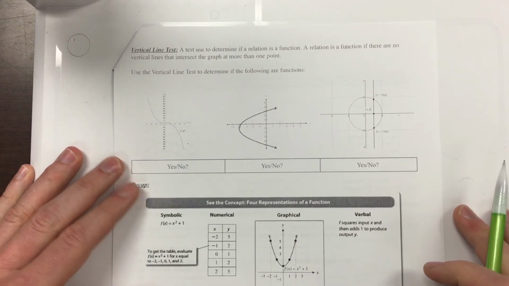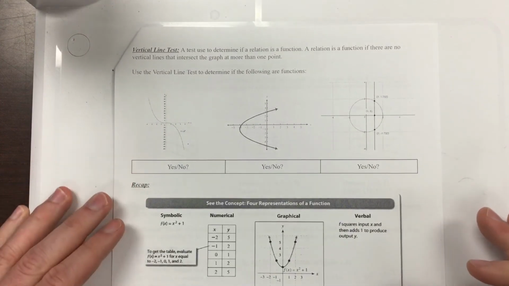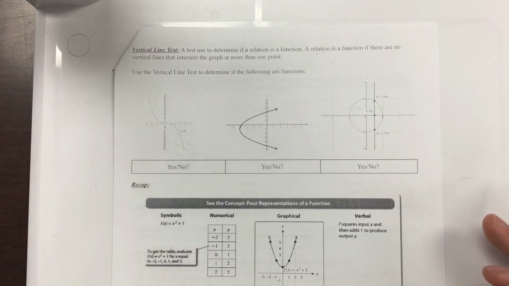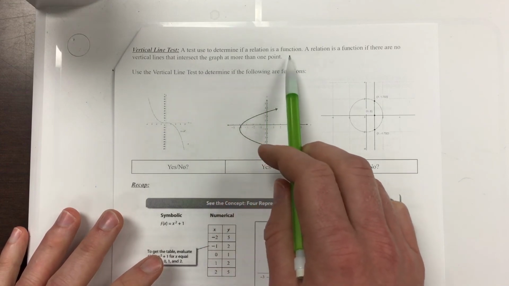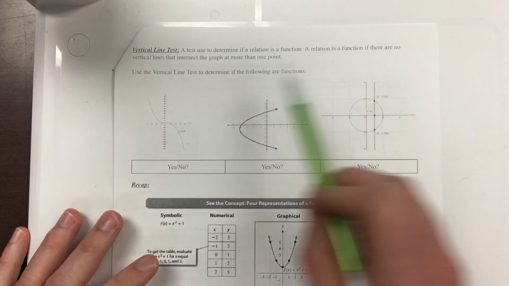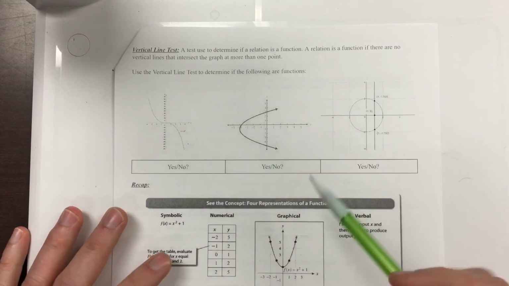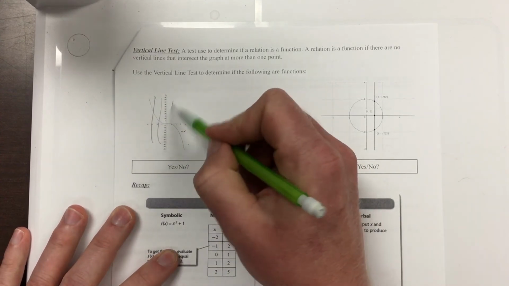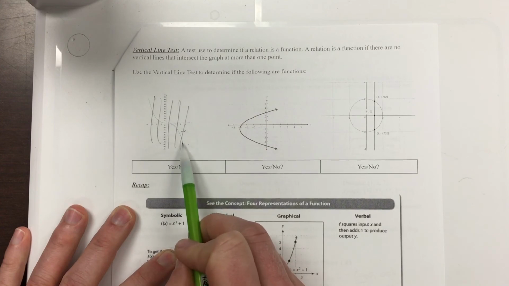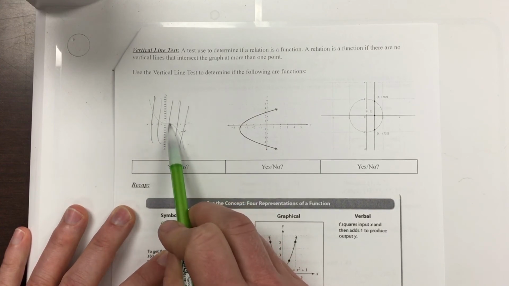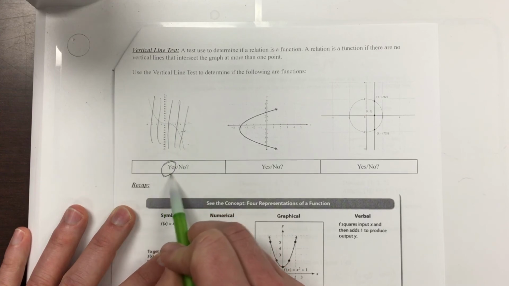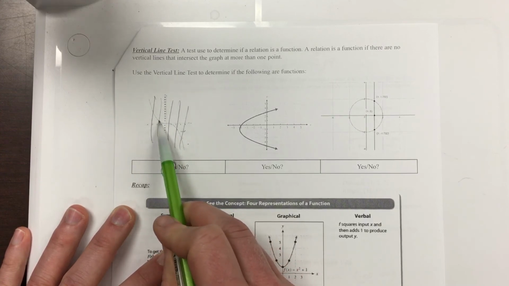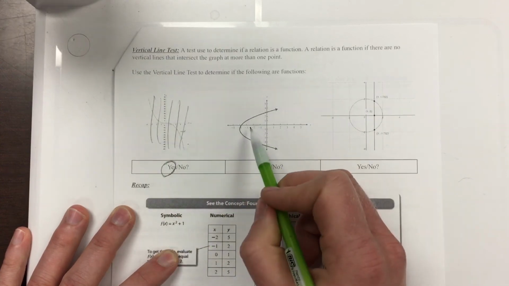Vertical line test. So at the beginning, we talked about what functions were and were not. There's an easy way to check. So the vertical line test is used to determine if a relation is a function. A relation is a function if there are no vertical lines that intersect the graph at more than one point. So I use vertical lines. And if you notice, all the vertical lines only go through our function once. So yes, this is a function because each domain has a unique output with the range. And they don't share.